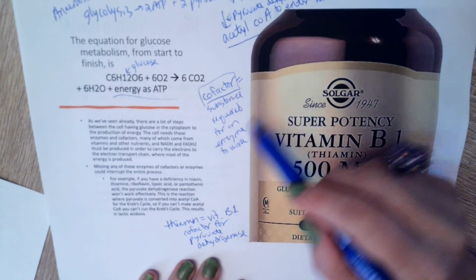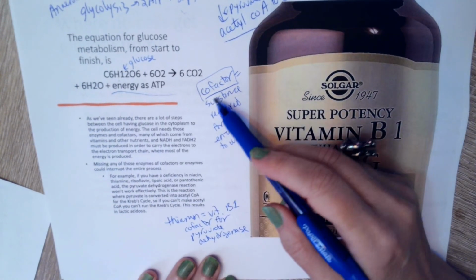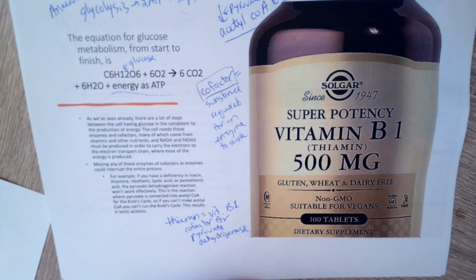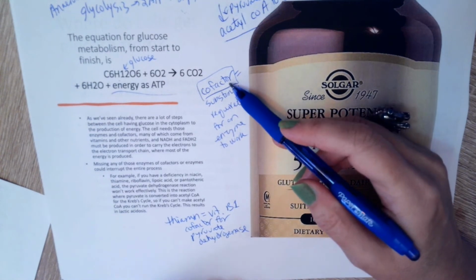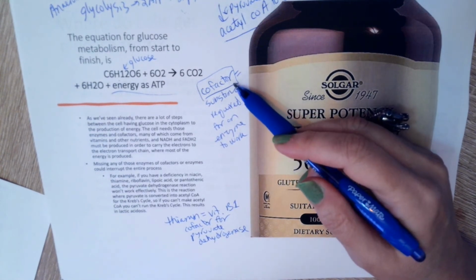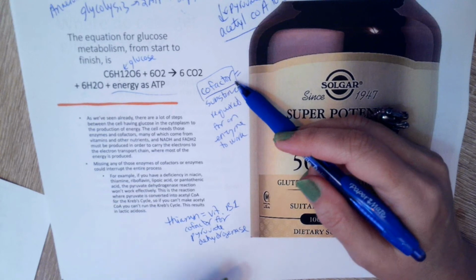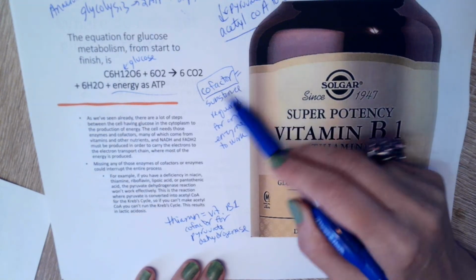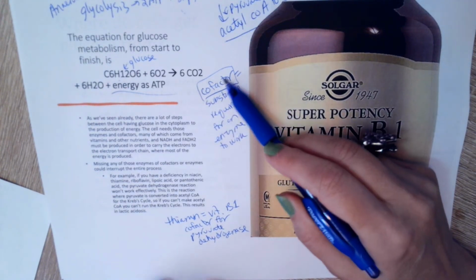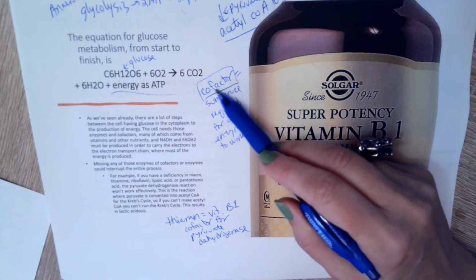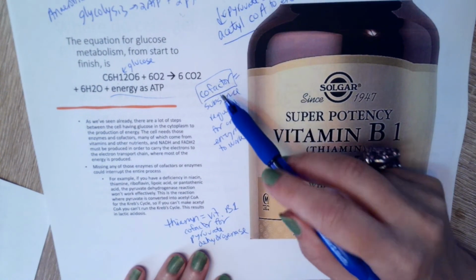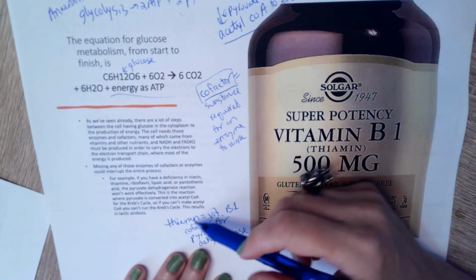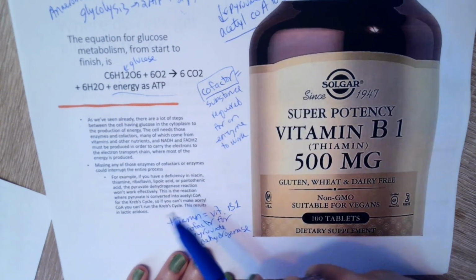Now, cofactors often are vitamins. We'll see various cofactors throughout the semester, especially as we get into antioxidants and things like that, which are also vitamins. Often also vitamins, I should say, not always, but we'll see various cofactors as we move through the semester. But thiamine is an important one for pyruvate dehydrogenase.